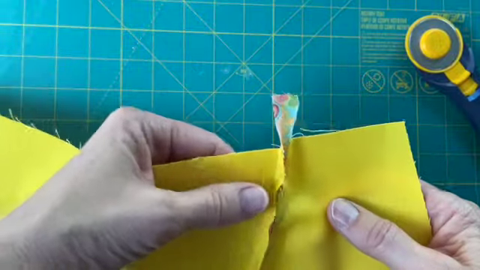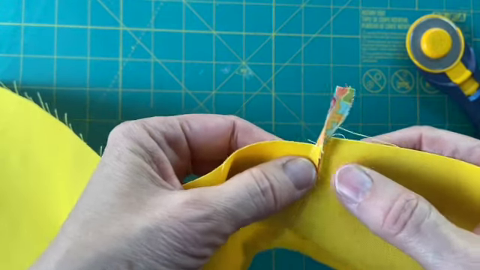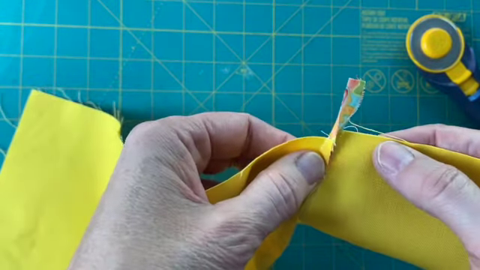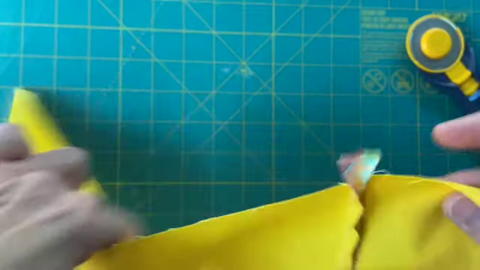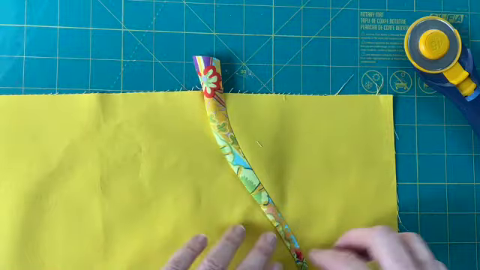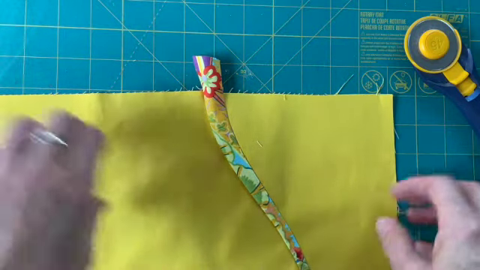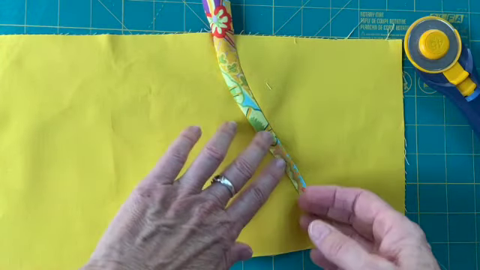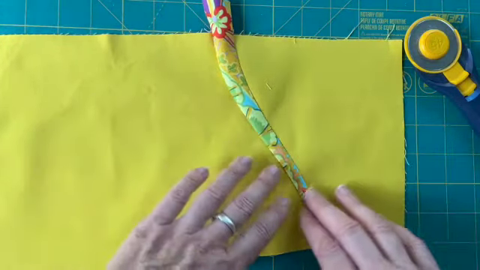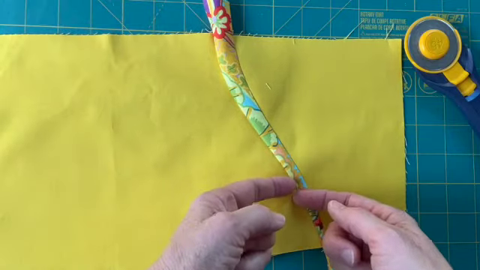Now, because I don't want this to shadow through, and it's going to here, I'm going to trim that seam a little bit so that it doesn't shadow through onto that side. So in review, if you are pressing it away from a narrow seam, it doesn't matter, because they're not going to run into each other on the underneath.